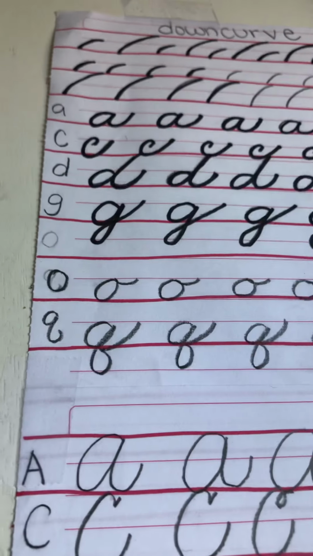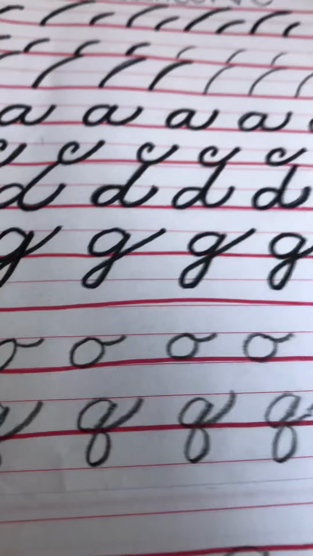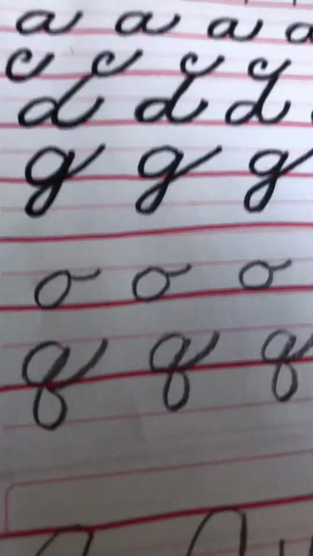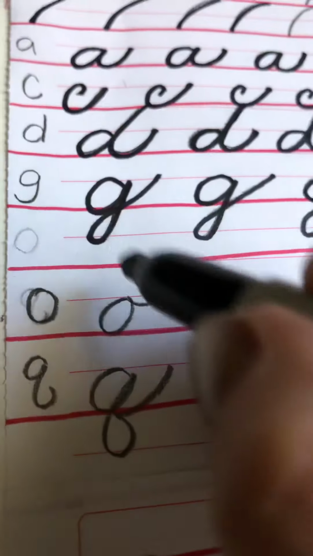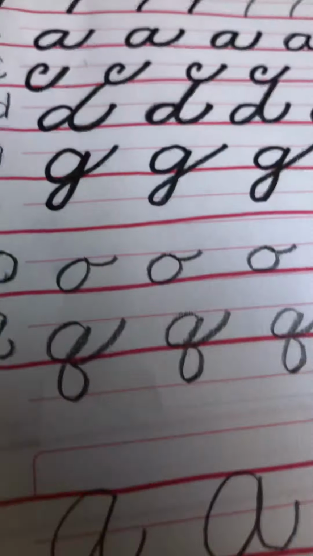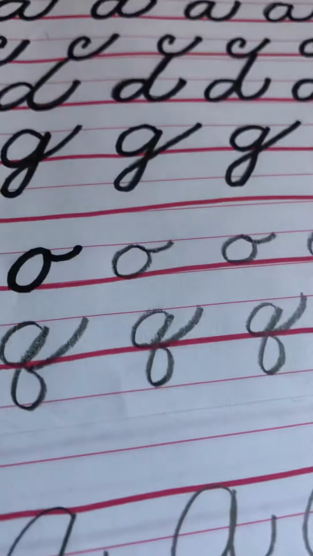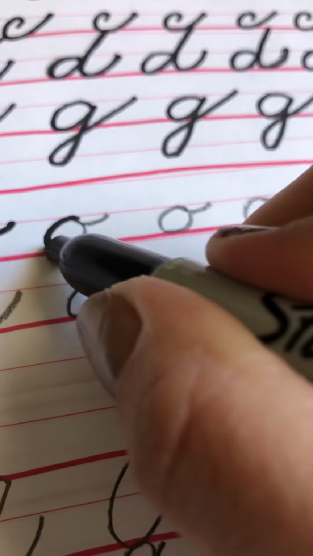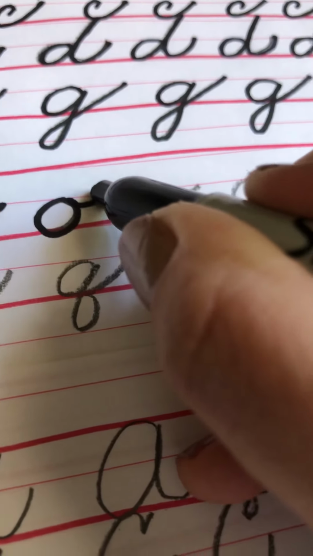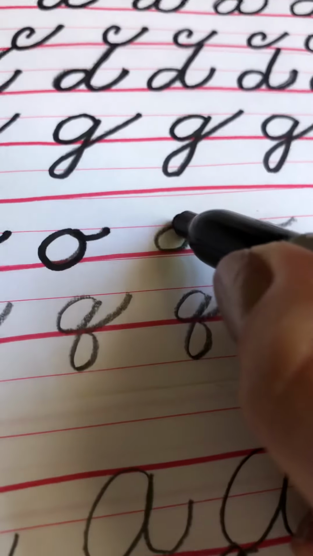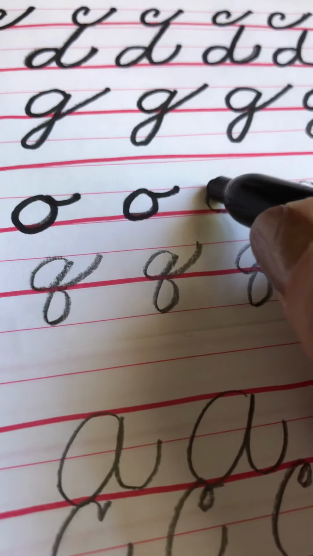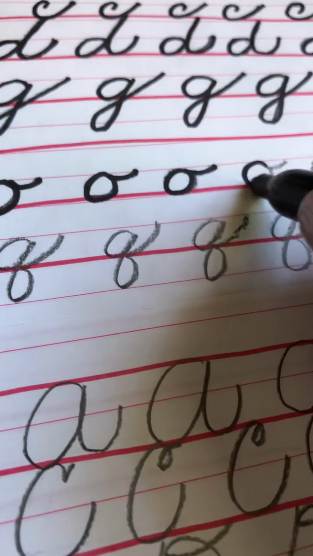Alrighty, and now we have a lowercase o. It's very similar to the regular o that you are used to making. It just has that little fancy curly q up there. So we make an o, and we add that little tail. Without picking up your pencil, you can make an o and add that little bit up there. These are fun to make because they're super easy.